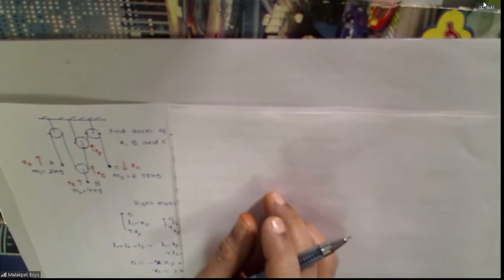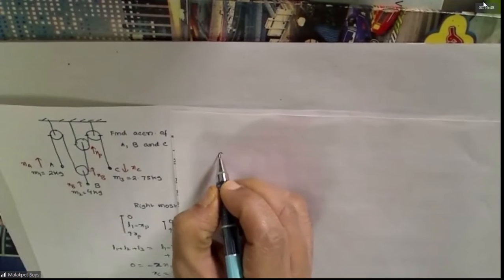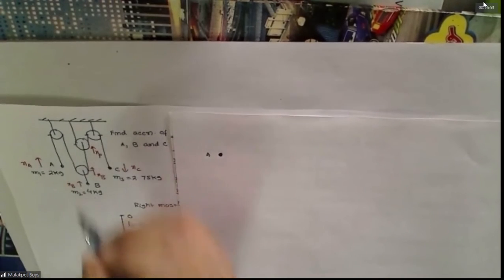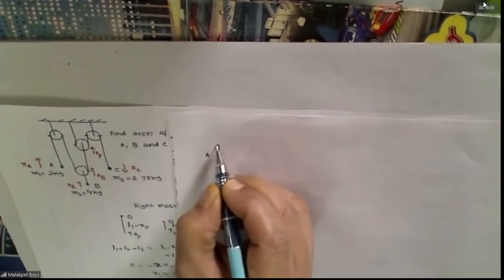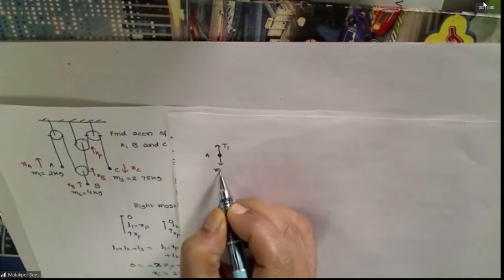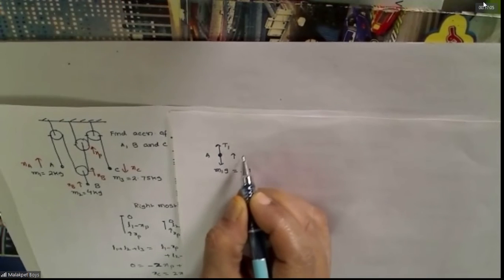Now the next part we are supposed to do is draw the free body diagram of each one. One second. Come back to this. This is the thread now. So let us call the tension as T1. First, the leftmost thread. This is Mg, that is 2G. We have taken this as A1.